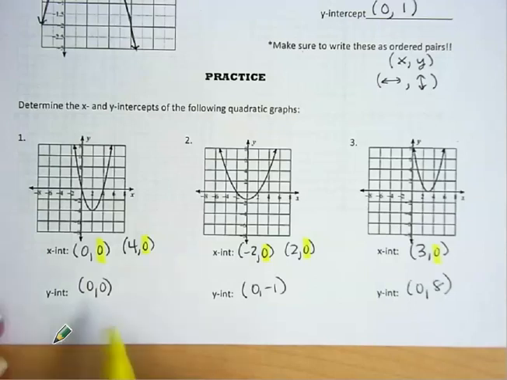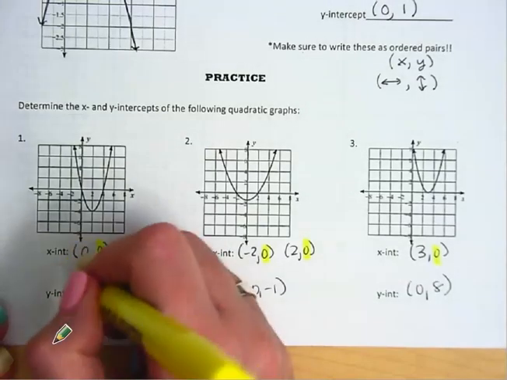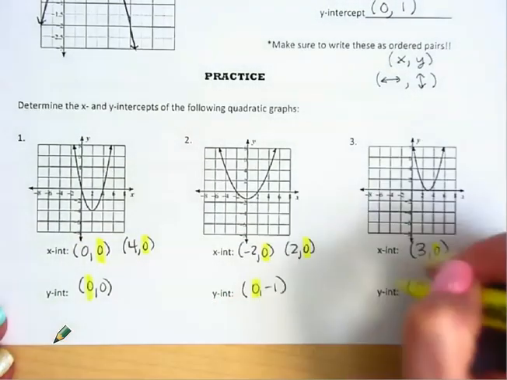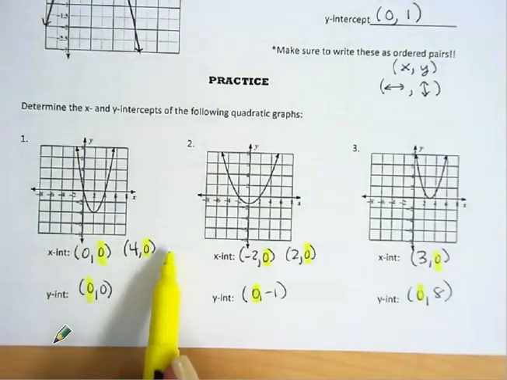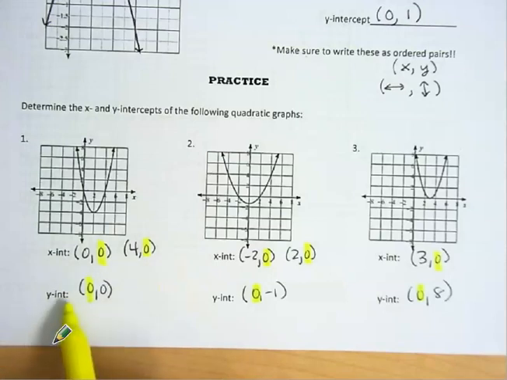The opposite is true for my y-intercepts. The x's are all 0 here. That's because for the y-intercept, we didn't have to go in the left or right direction at all. So for the x-intercepts, all the y's are 0, and for the y-intercept, all the x's are 0.